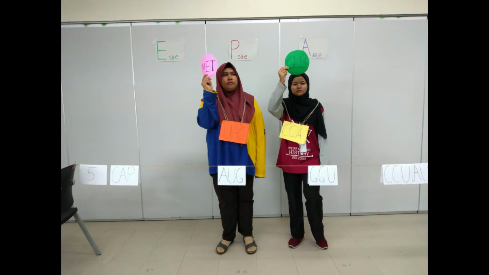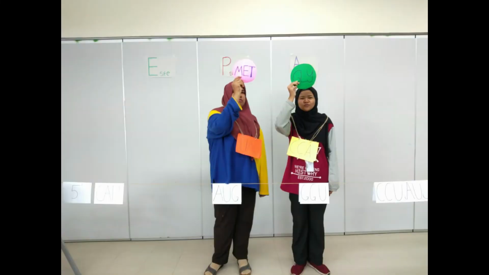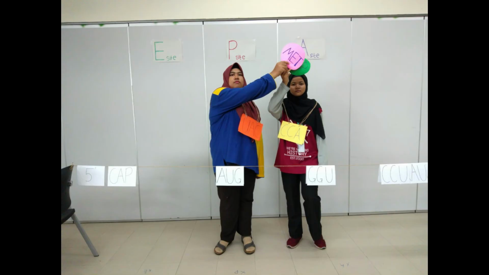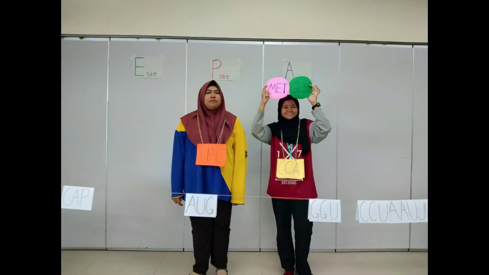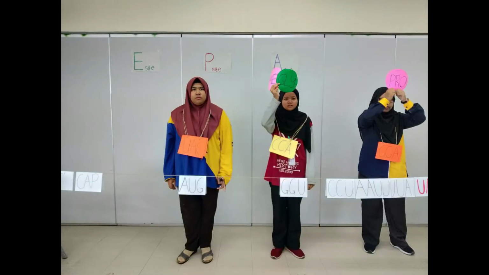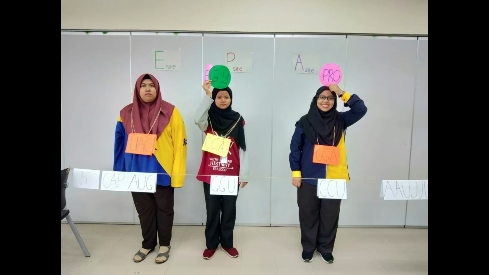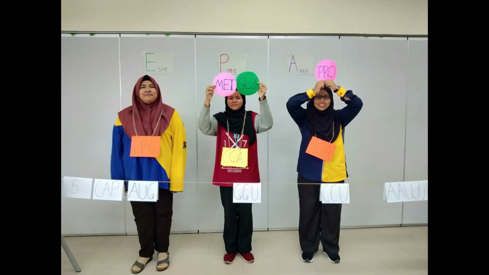Methionine is then transferred to the A site, attached to GLY, or glycine. The large ribosome moves so that the first tRNA exits at the exit site. The second tRNA is at the P site. Then the third tRNA enters at the A site. From now on, any new tRNA enters at the A site. The third tRNA contains an anticodon which is complementary to the third codon on the mRNA strand.